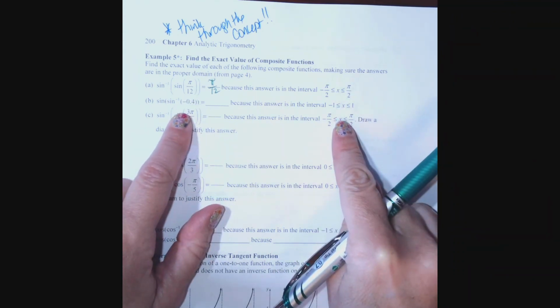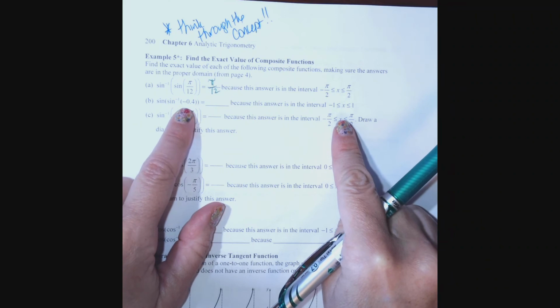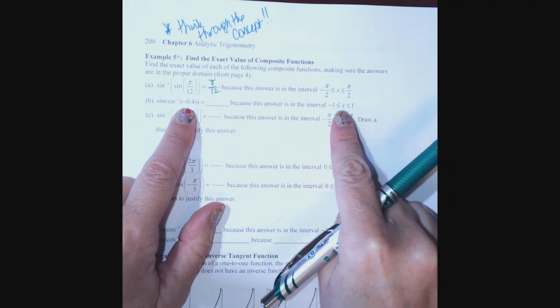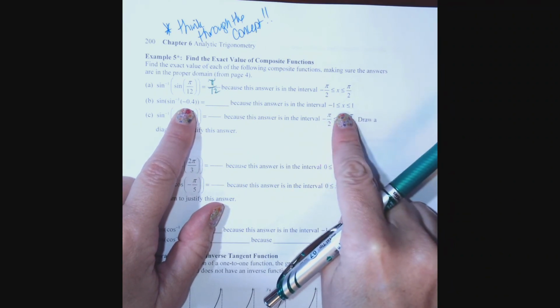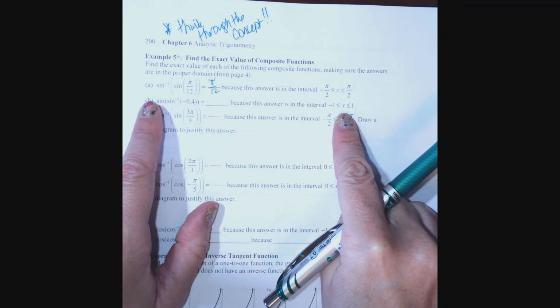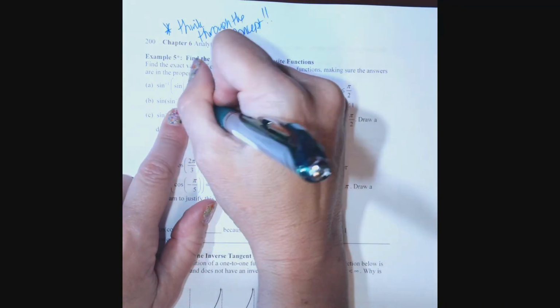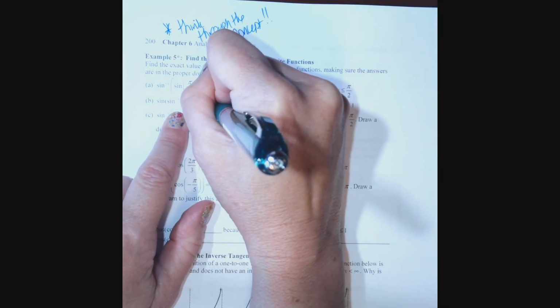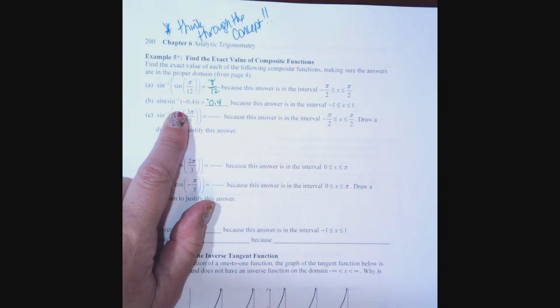On B, I'm starting with the inverse function. So I'm starting with a function value. That function value has to fall between -1 and 1. When I take the sine of the sine inverse, I get out that original function value of -0.4.